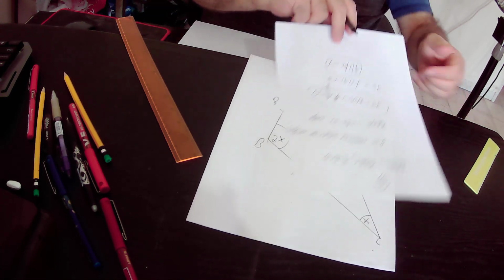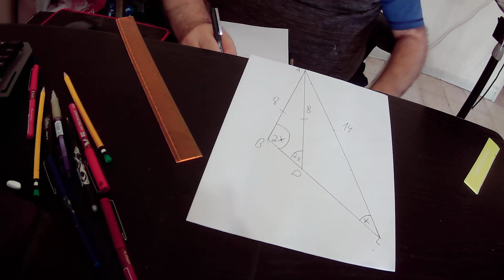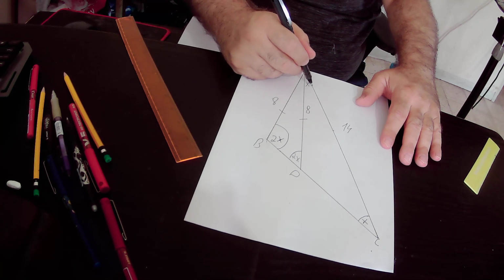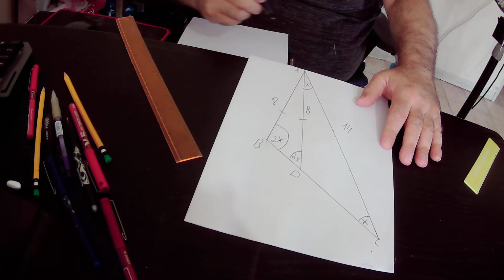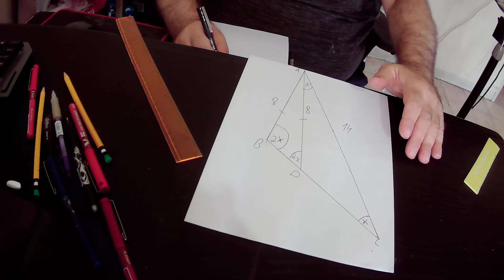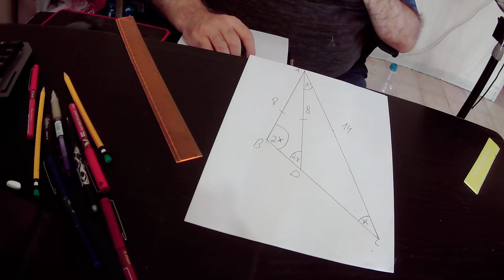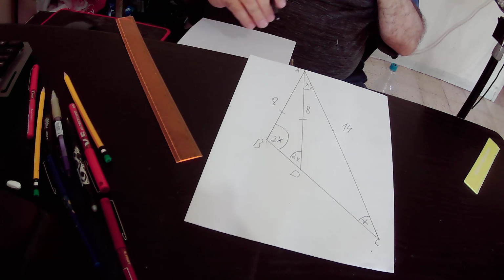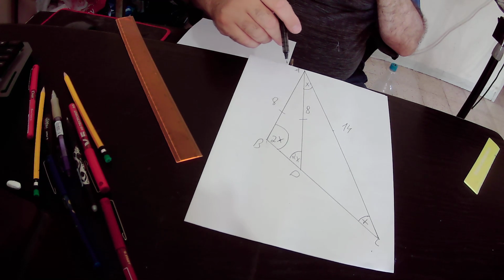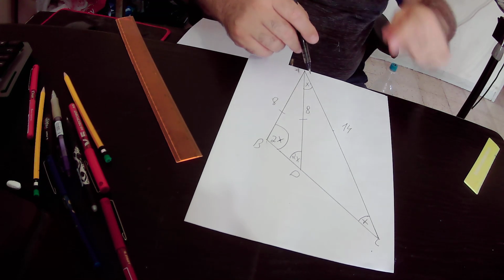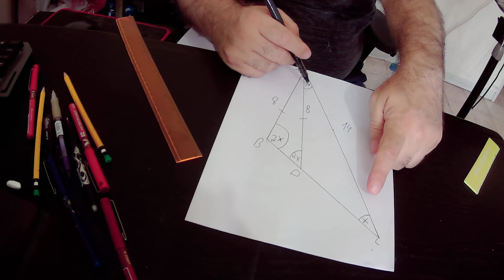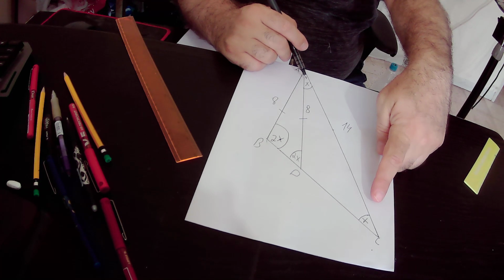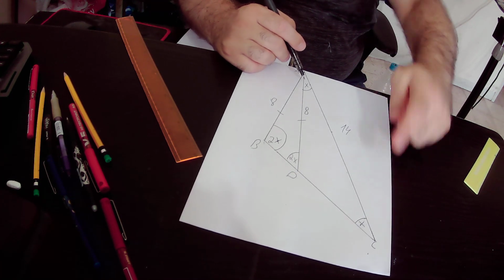Okay, angle DAC equals x degrees in size. Actually, in triangle ADC, we have two equal angles. Both those two angles are equal to x degrees in size.